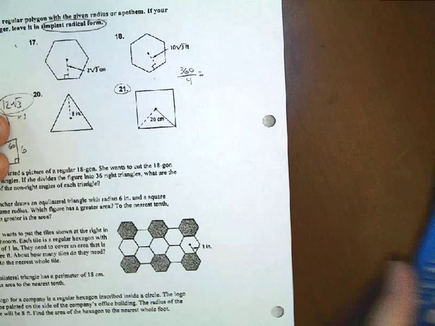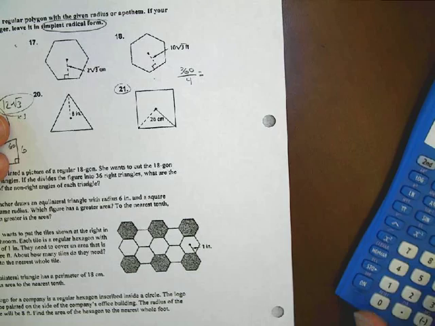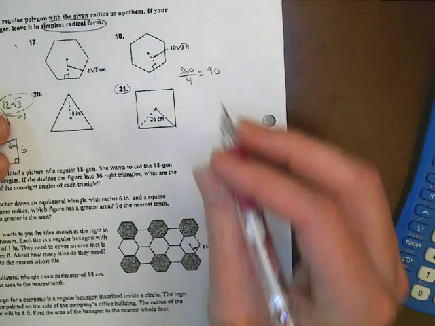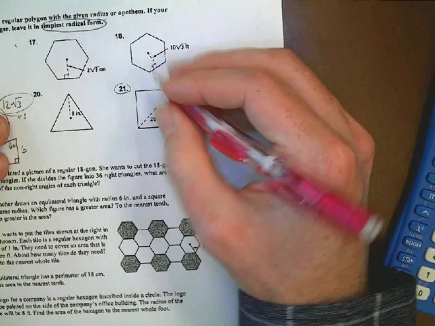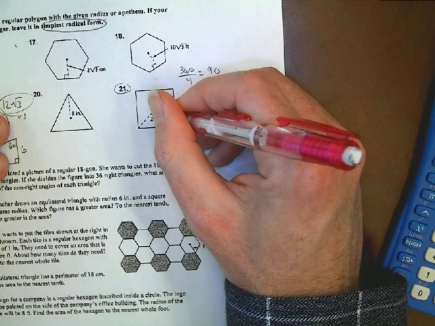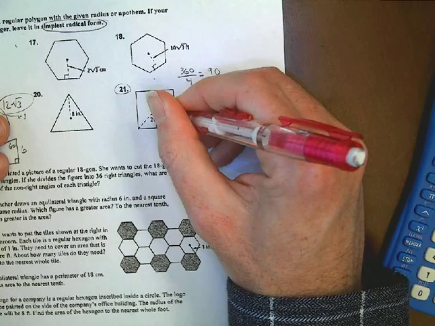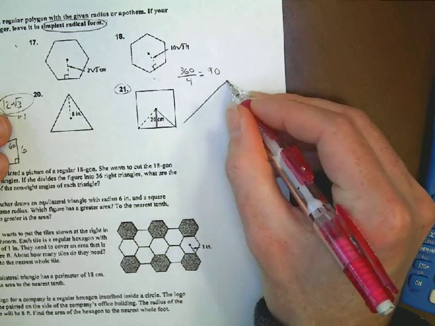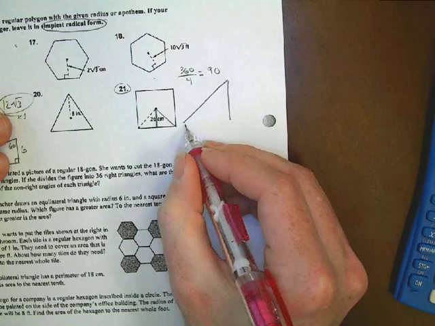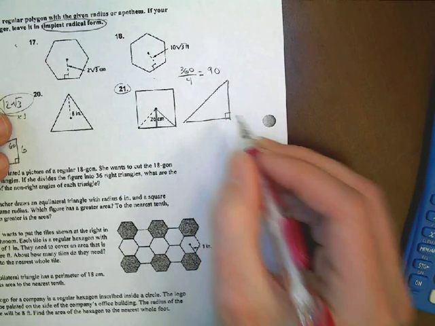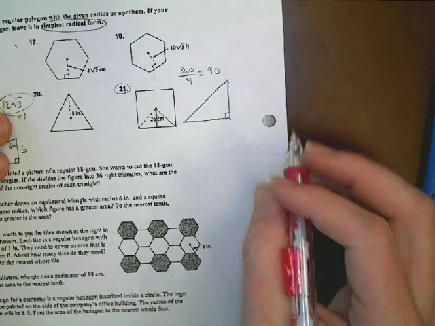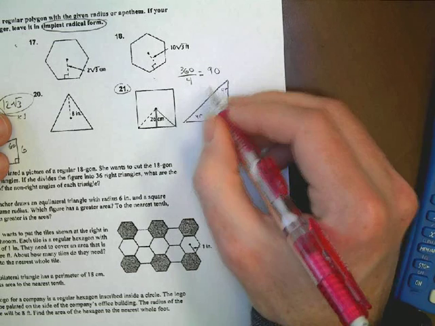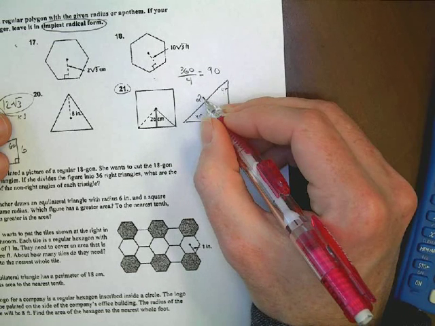360 divided by 4 is 90 degrees. Right? So I have 90 degrees there. Great. No problem. Now when I cut this in half to make my apothem, now I have a different kind of triangle. Now I have a 45, 45, 90 triangle. Now we already know this side length right here, or this radius, is 26.